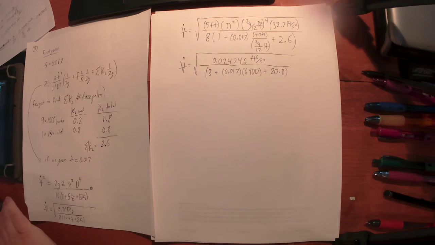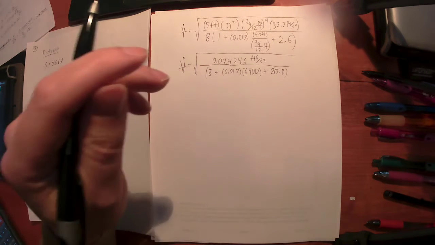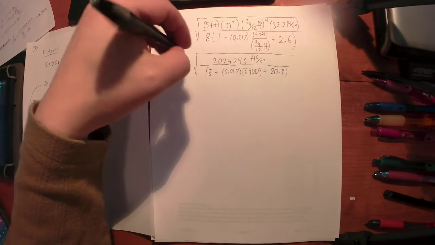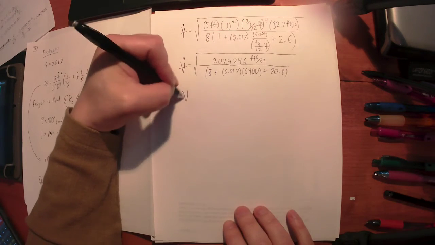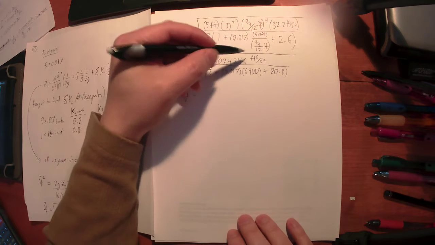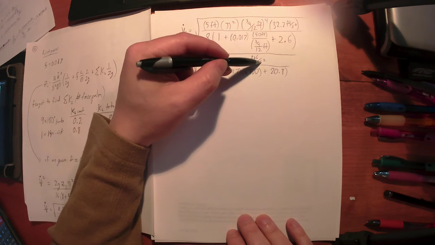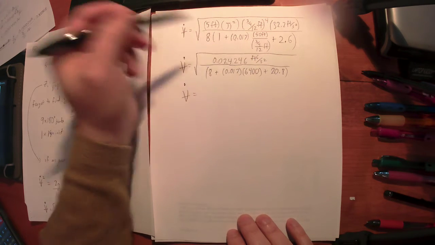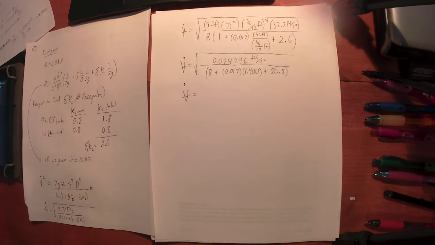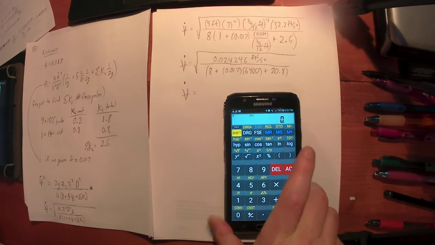You could add the 20 to the 20.8 and the 8 together if you like. That's okay. Maybe we do that in the next step. Anyway, now I can actually find v. It's a lot easier. Units are going to work. I got feet to the 6th divided by seconds squared. Take the square root. That's going to be cubic feet per second. I think we're good, guys. Let's find a number.